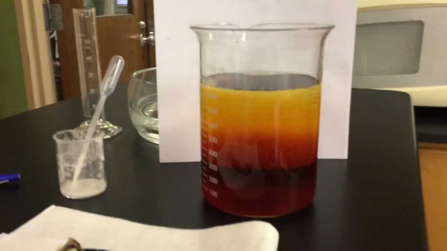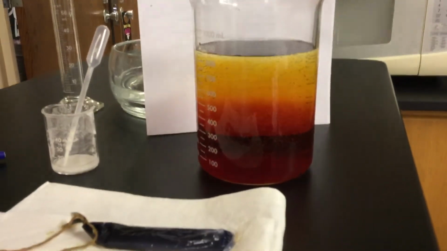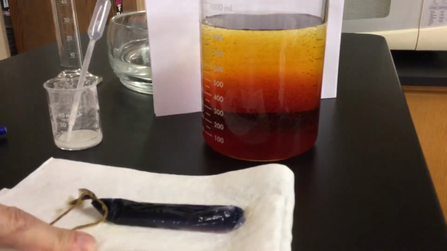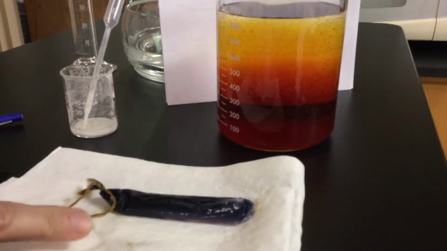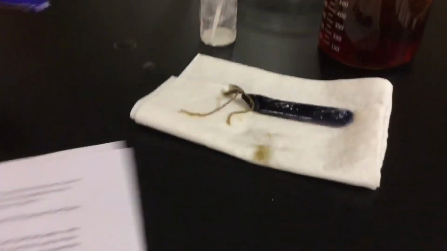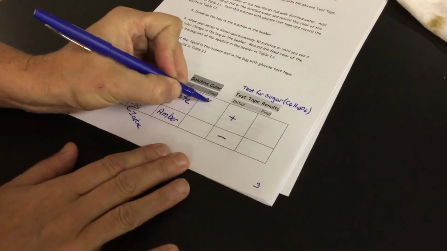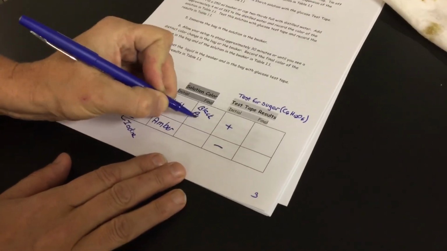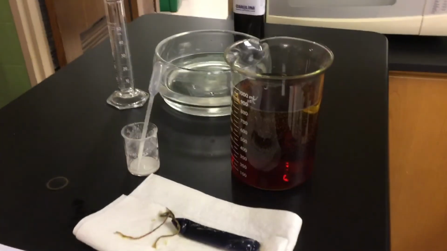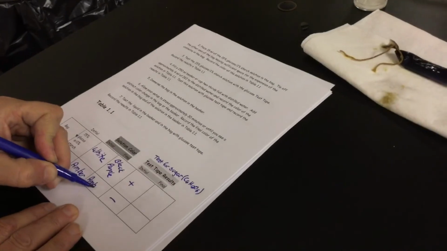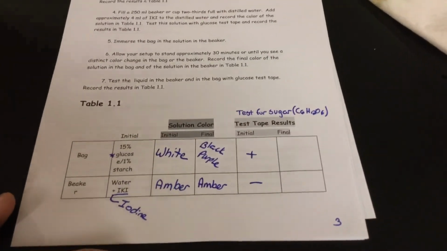If that white cornstarch moved out, my solution here is going to be black as well, like what we have inside the bag. So why doesn't cornstarch move? Cornstarch is huge. It is a very large polysaccharide. So when we say, okay, well, which way do things move? My final color, we can say for the bag, it's going to be kind of this black purple color. And you guys can see that there. My beaker is still the same color we started out with. It is an amber color. So maybe some water moved out, but definitely no cornstarch.